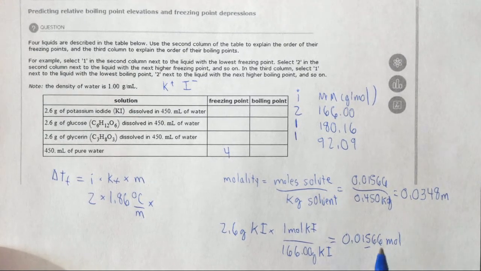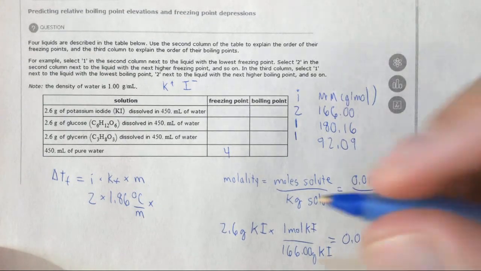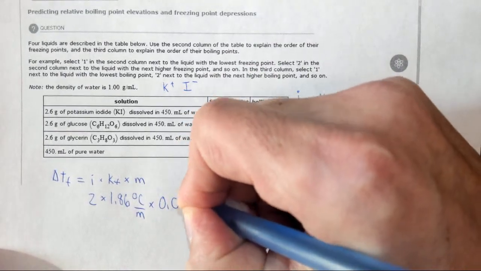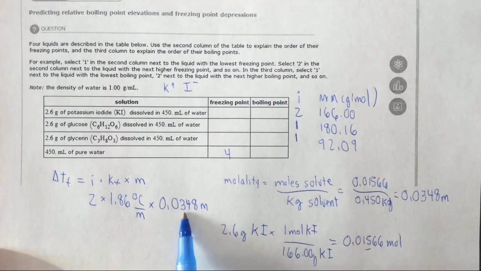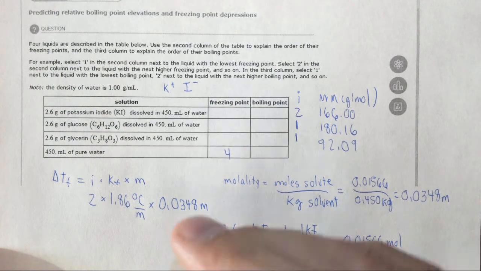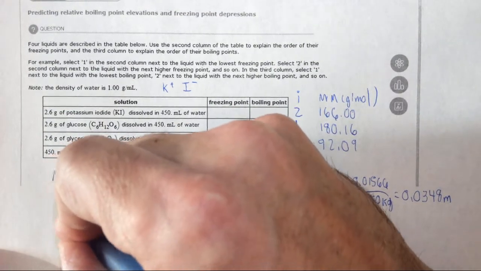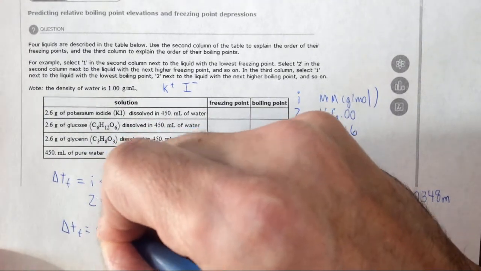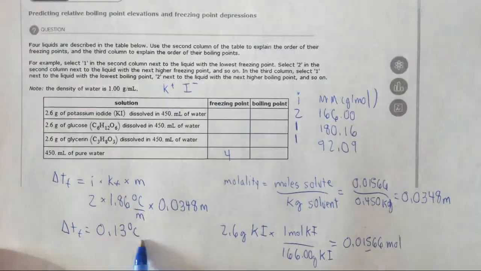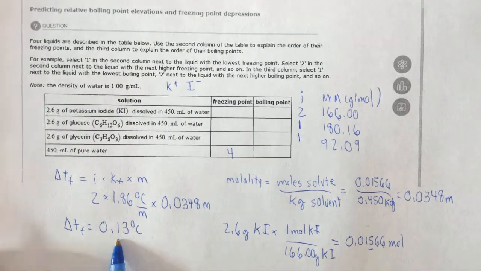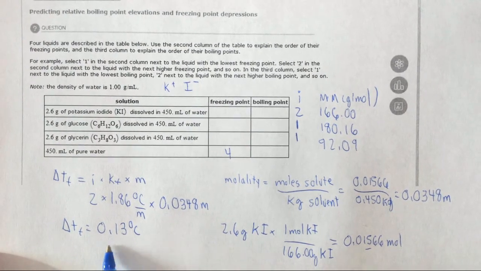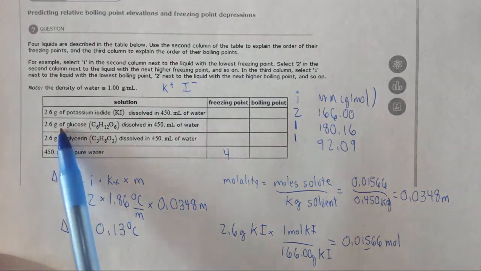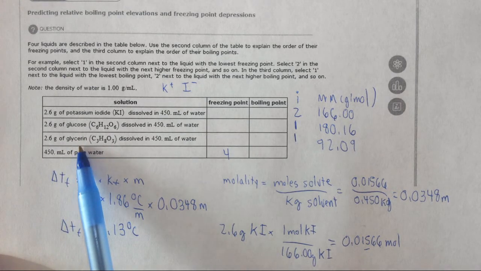molal. We can now plug that into our delta T equation. So we have 2 times 1.86 times 0.0348, and we get delta T sub F equals, to two significant figures, 0.13 degrees C. So this is the freezing point depression, which means since pure water is 0, the actual freezing point is negative 0.13 degrees Celsius. You could repeat that for glucose, and you could repeat that for glycerin.